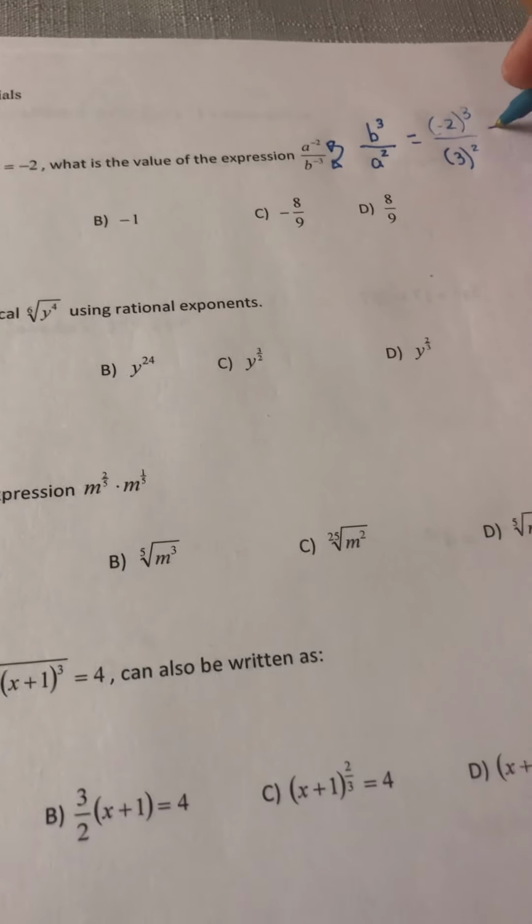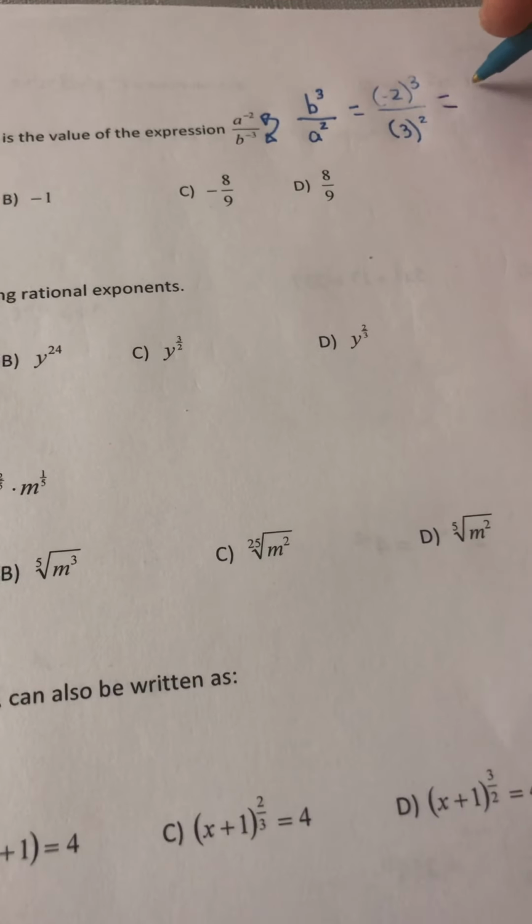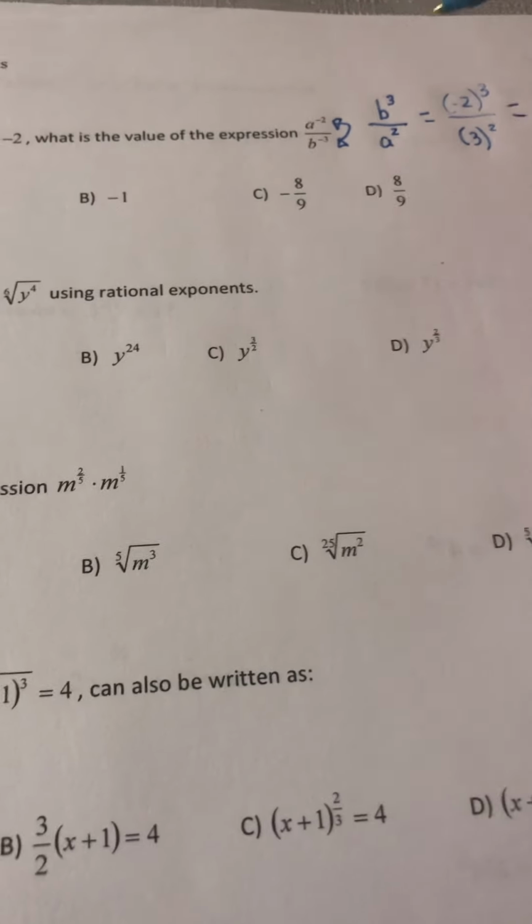So with that, we can plug it into our calculator. Negative 2 to the third power would be negative 8. 3 squared would be 9. So our correct answer would be choice C.